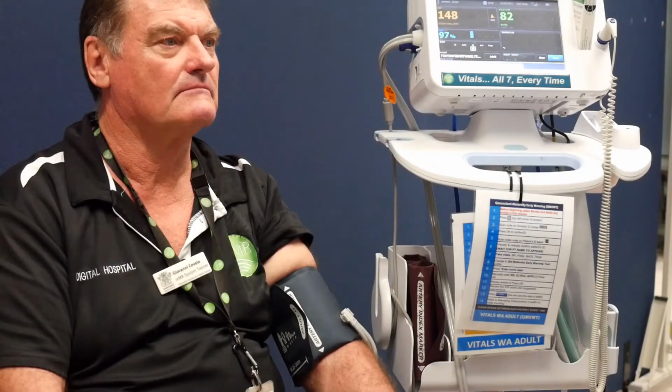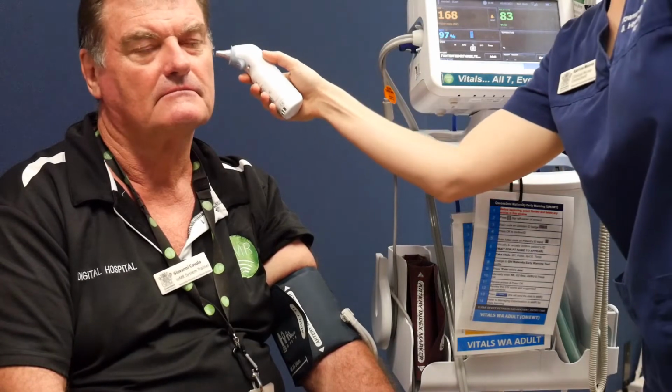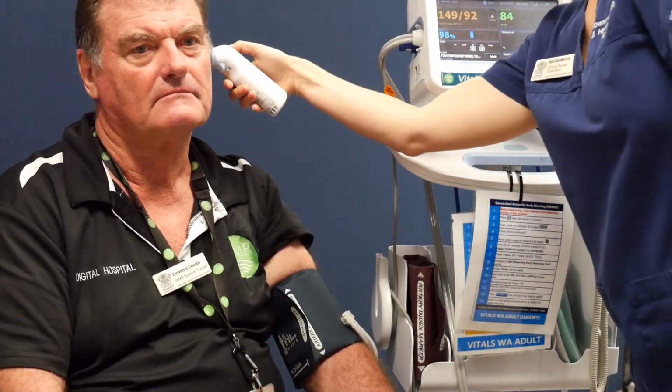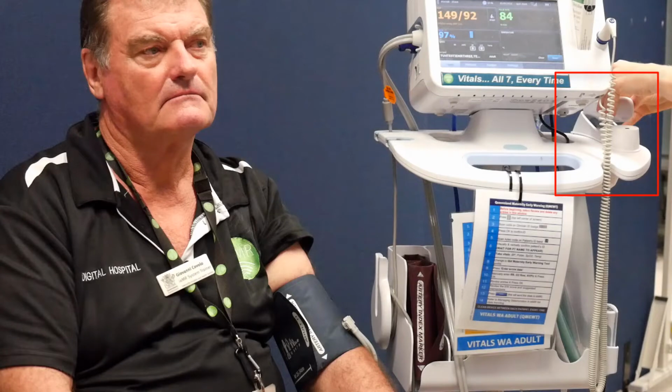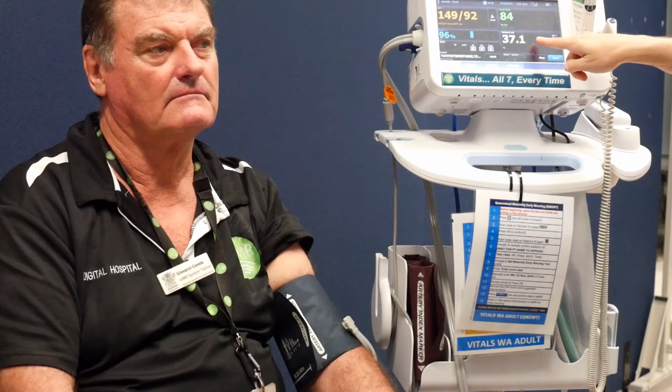To take the patient's temperature, you can use the tympanic thermometer, attach your cover, and take the reading. Once the temperature has been taken, eject the cover and ensure to dock the thermometer nose first. The temperature reading will display on the screen.